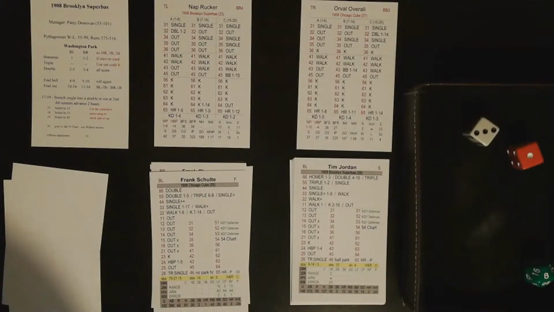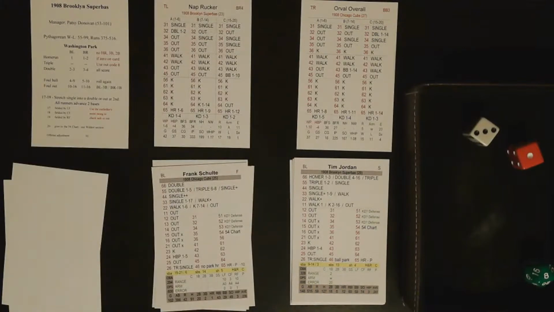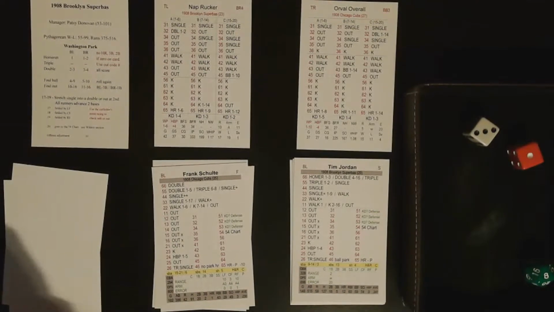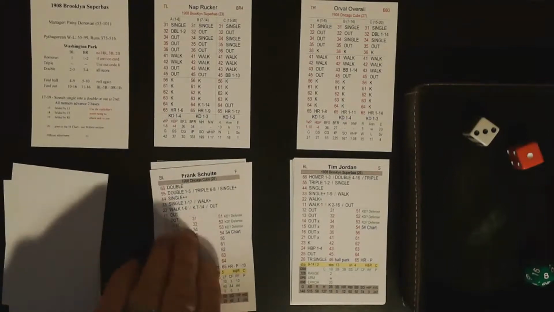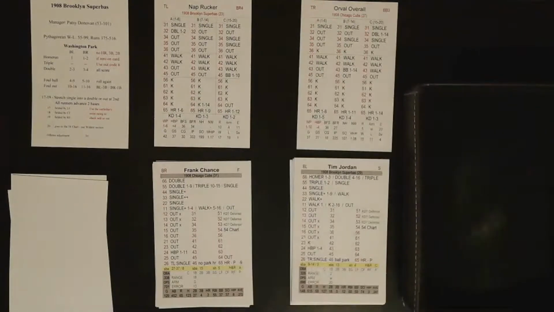Frank Schulte now sees 2 runners on the pond, looking to get them home. 13, and Rucker is again going to pitch out of this as that's popped up, and underneath that is the first baseman Jordan. So a hit and a walk for the Cubbies. They've put on a base runner in every inning, but are unable to cash in at this point. It is 1-0 heading to the bottom of the third.